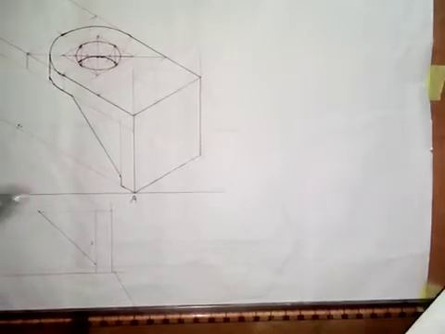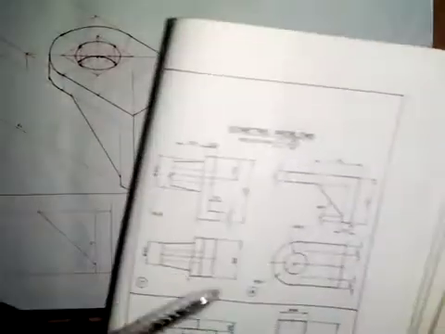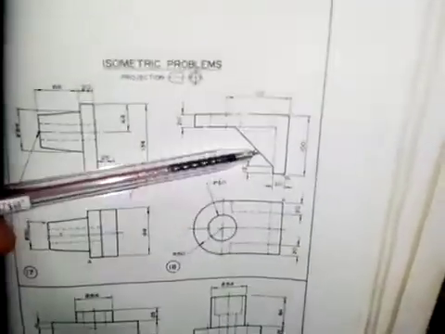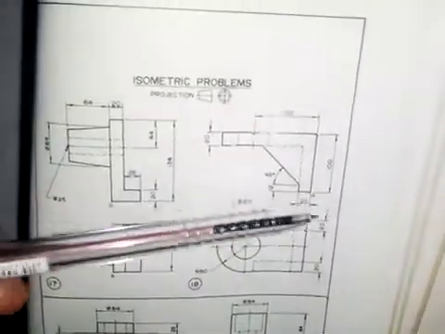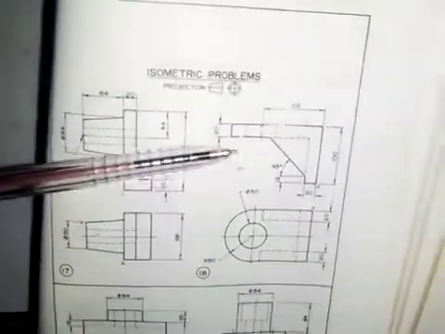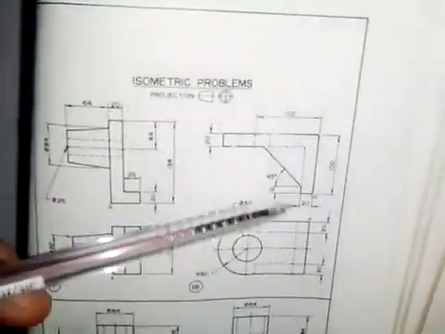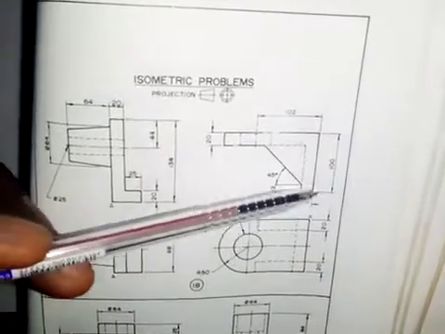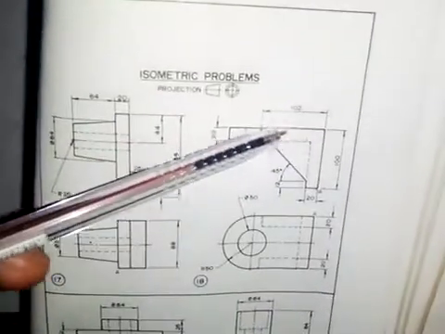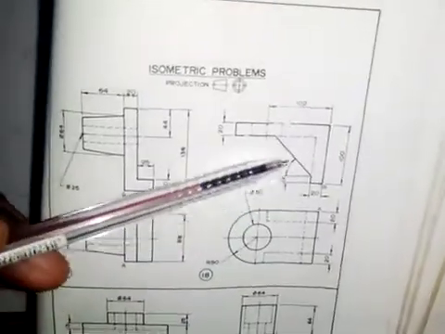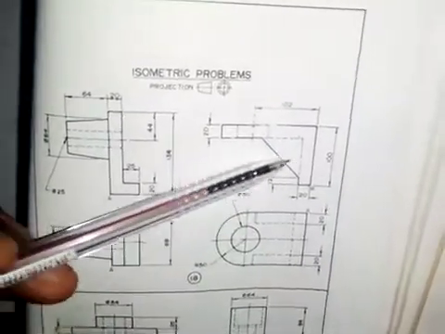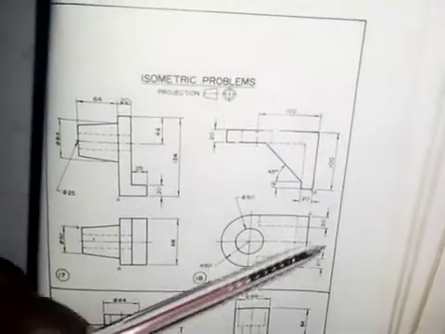Okay, we are still making use of the same dimensions. As I said, all these dimensions that we have here, I'm going to divide each of them by two. That means instead of 100 here I have 50, instead of 102 here I have 51, instead of 20 I have 10, instead of 12 I have 6, except the angle that remains 45 degrees, and the same thing applies to all the others that we have here.